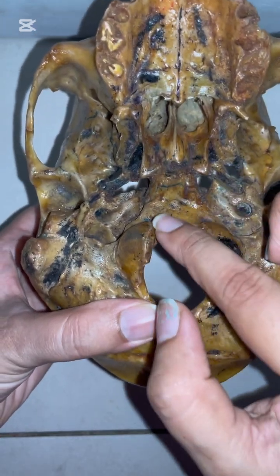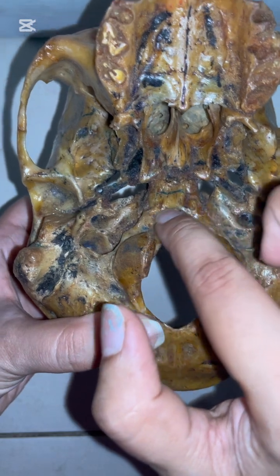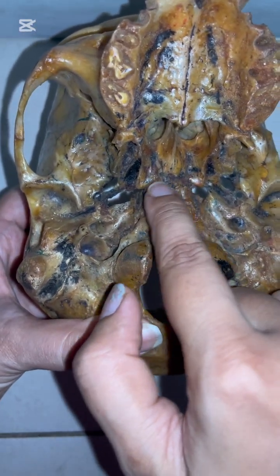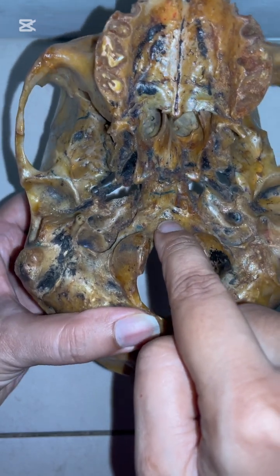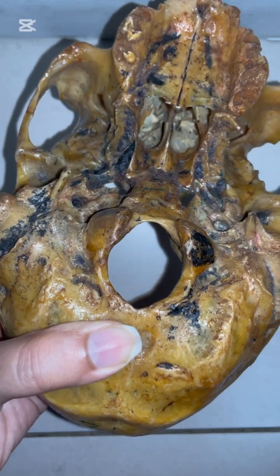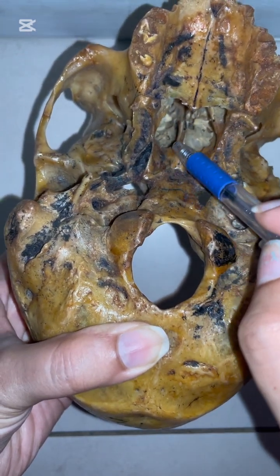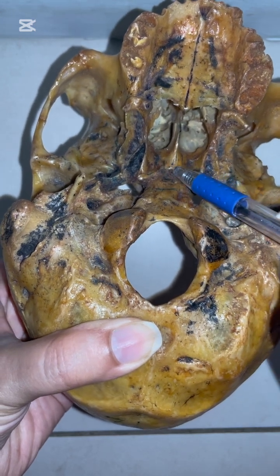In the median area, we have vomer and a broad bar of bone that is formed anteriorly by the body of the sphenoid and posteriorly by the basilar part of occipital bone. So this is vomer. It divides the posterior nasal apertures. This is vomer. These are the two ala of the vomer.